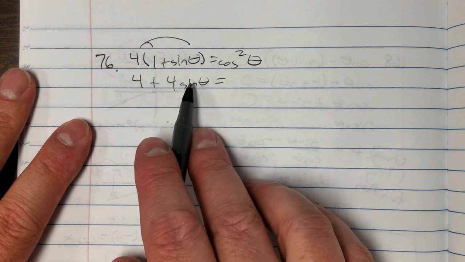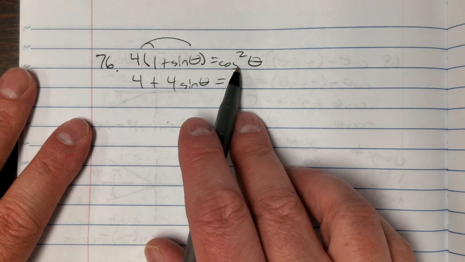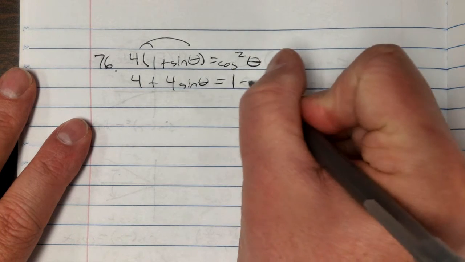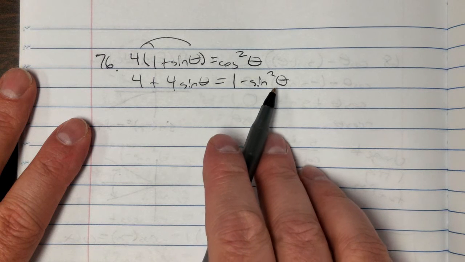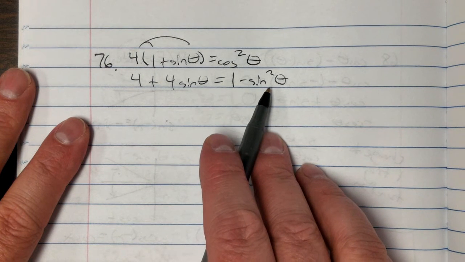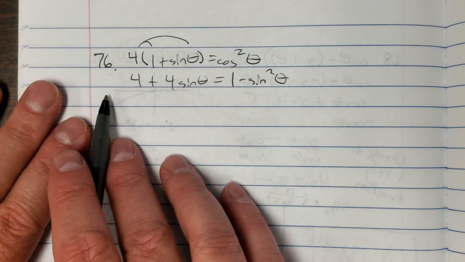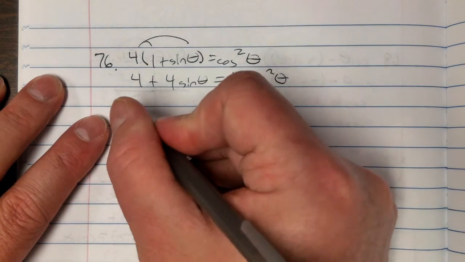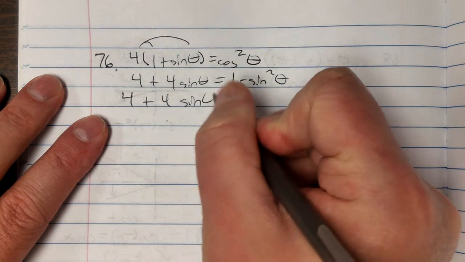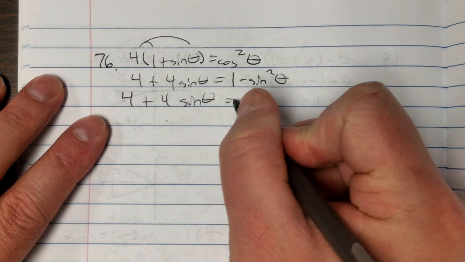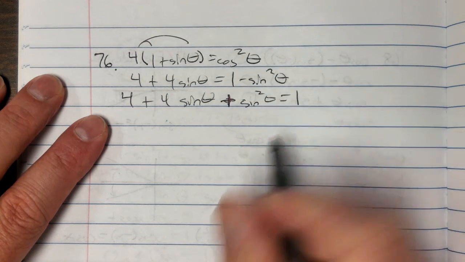and since we have sine here, we want to change cosine squared to be in terms of sine, so that'd be 1 minus sine squared theta. Same reason as before with your Pythagorean identity. Then let's move it over to this side to make it positive. 4 plus 4 sine theta equal, no, I'm sorry, plus sine squared theta equal 1.